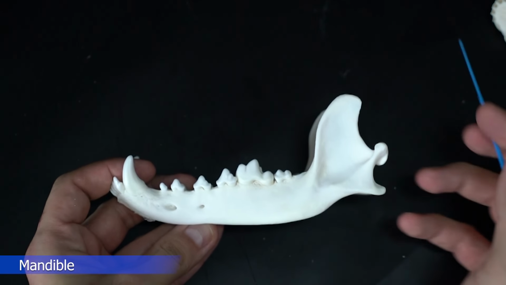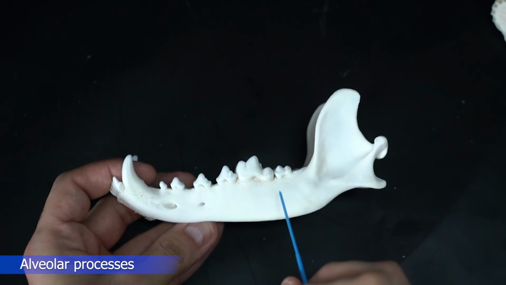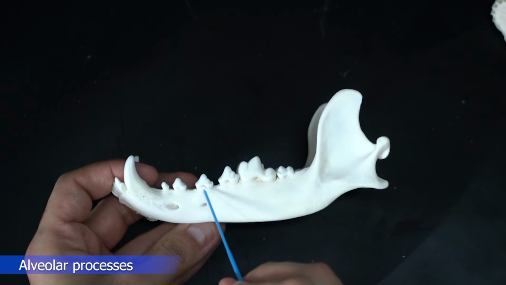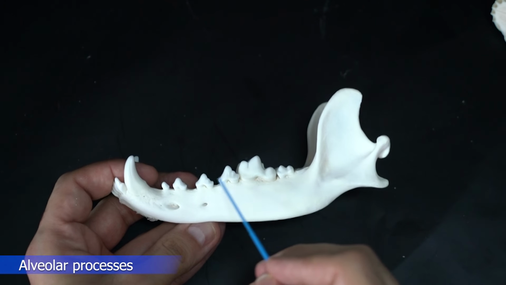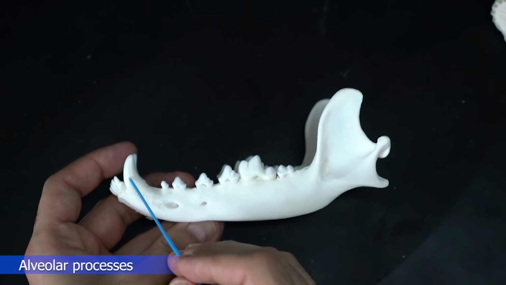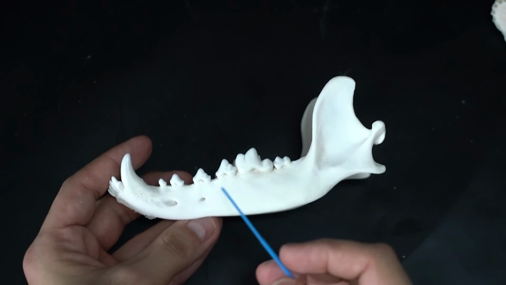In this view here, we can see inside the body the alveolar processes to hold the premolar and molar teeth of the lower mandible or lower jaw. Here we have the canine, and we have of course the incisors in this area here.